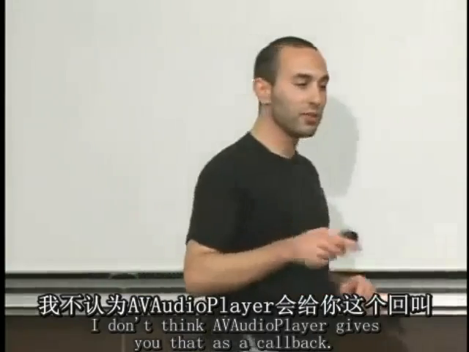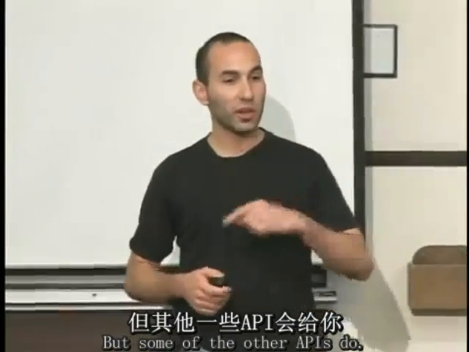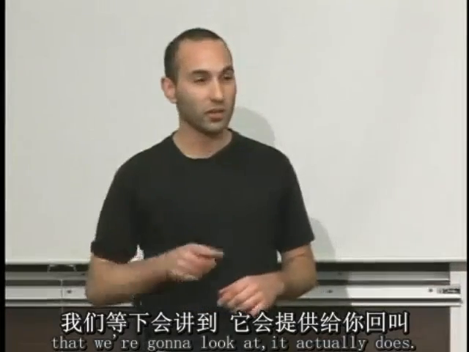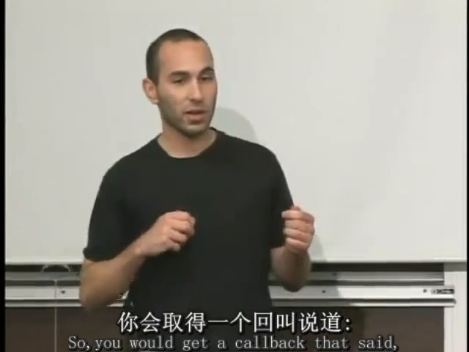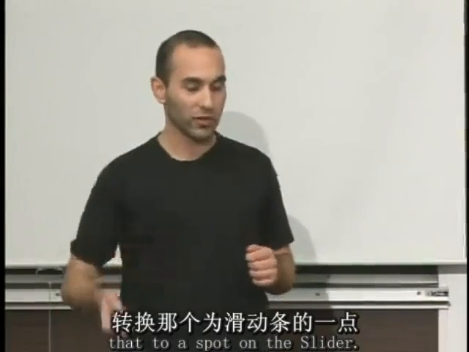I don't think AV Audio Player gives you that as a callback. But some of the other APIs do. Like the audio cue that we're going to look at, it actually does. So you would get a callback that said, I'm now at time 15 seconds, and then you can convert that to a spot on the slider.